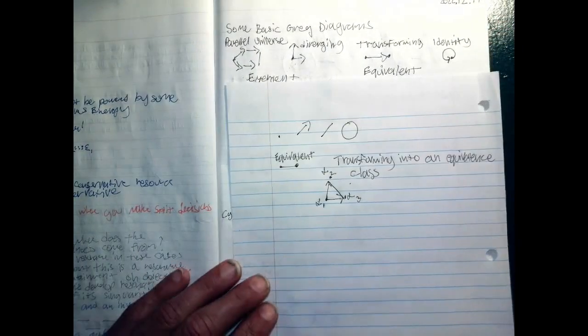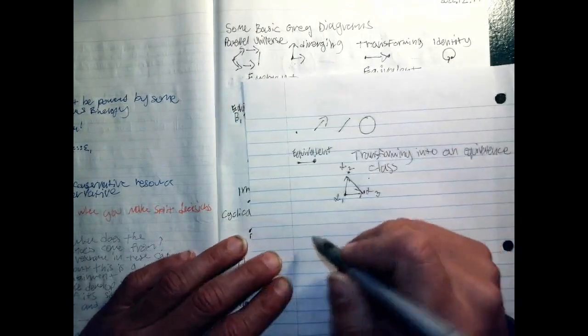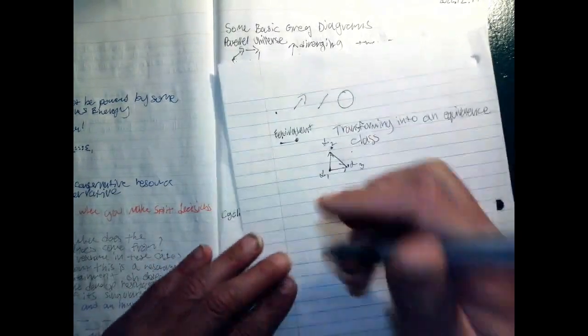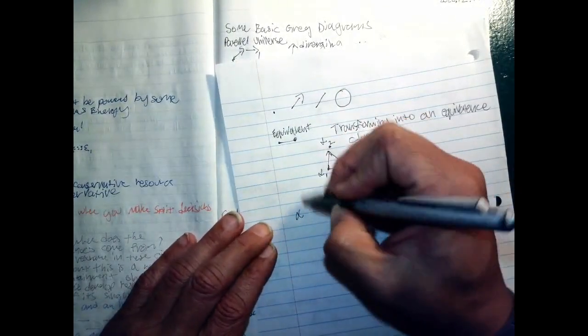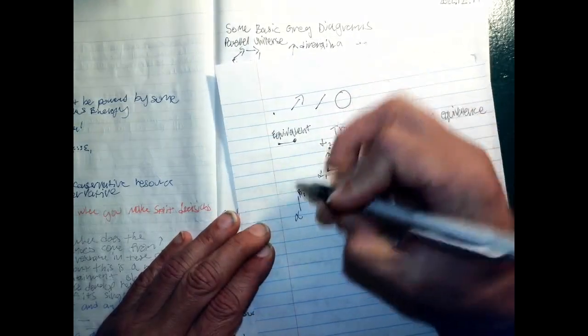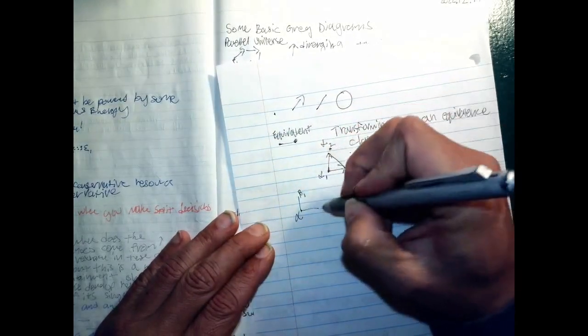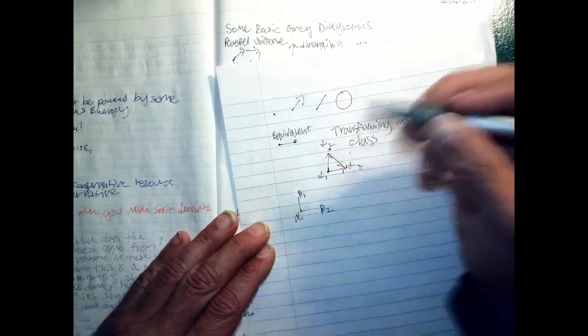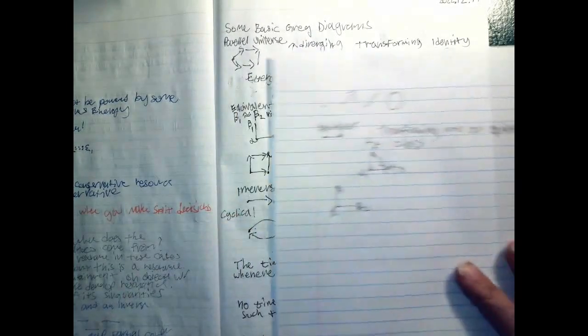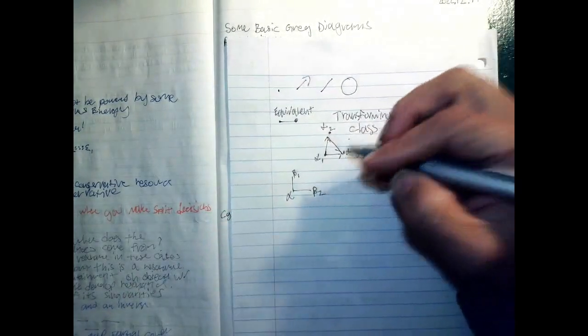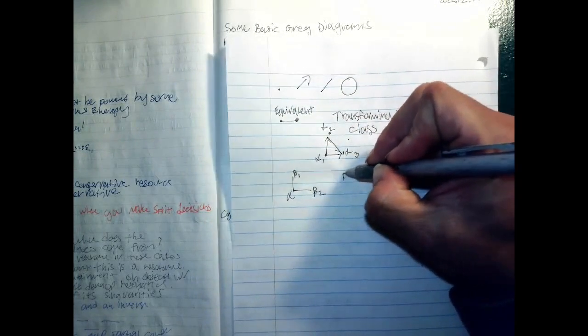There is also another equivalent. That equivalent is from alpha to beta 1, and from alpha to beta 2. So I say here that we can get from B1 to B2.